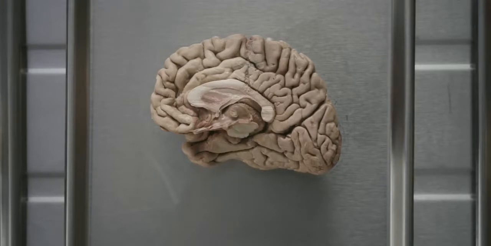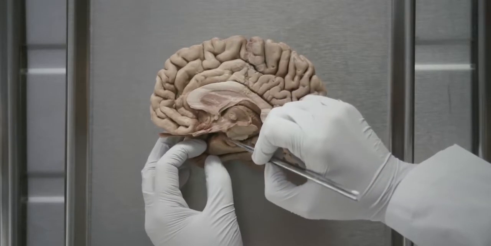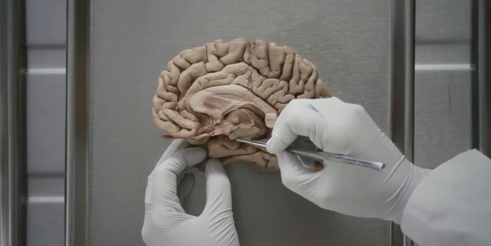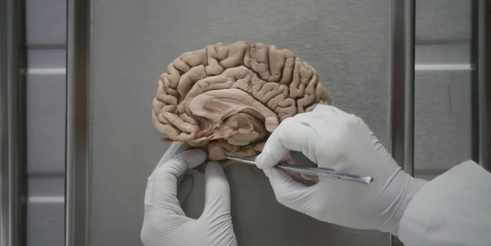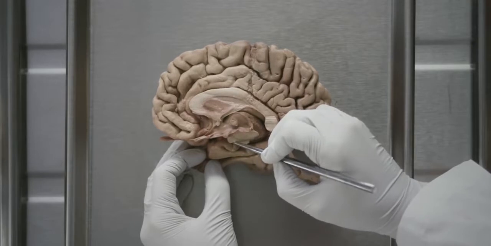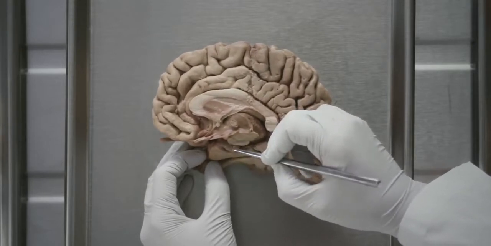The amygdala is located in the roof of the inferior horn of the lateral ventricle, directly underneath the uncus. Here is the uncus. The uncus is the anterior extension of the parahippocampal gyrus. It's easily identifiable through its hook-like appearance. Directly underneath the uncus lies the amygdala. Let's take a look at a cross-section through this area.